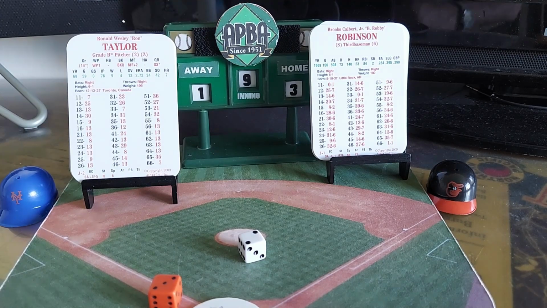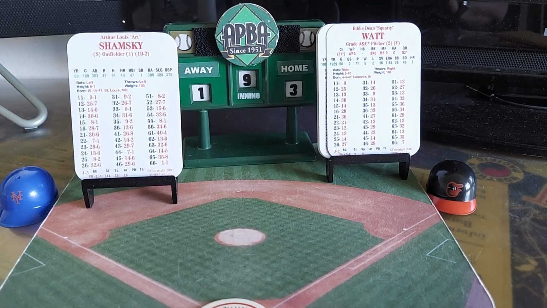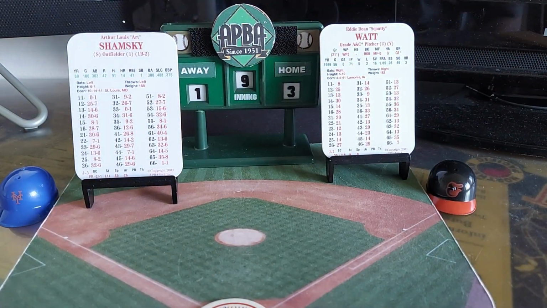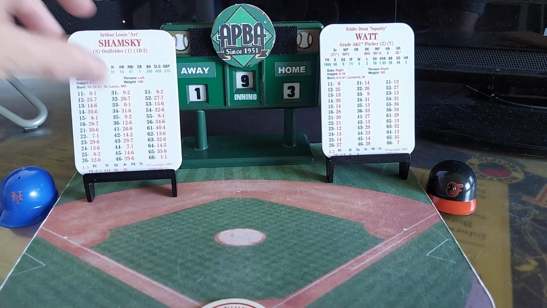Orioles up by two. All right, manager Earl Weaver is going to go to his closer, Eddie Watt, to pitch the 9th inning. He is a grade A-C pitcher. McNally throws eight innings, gives up one earned run. He stands to get the win if Watt can close the door.